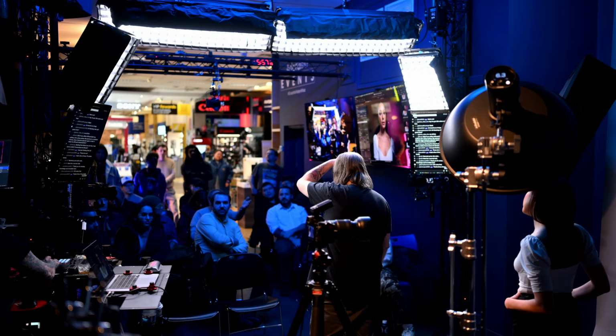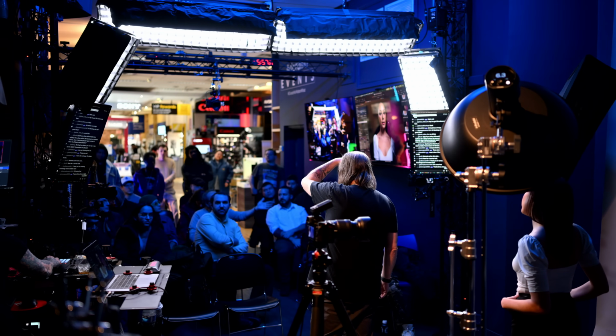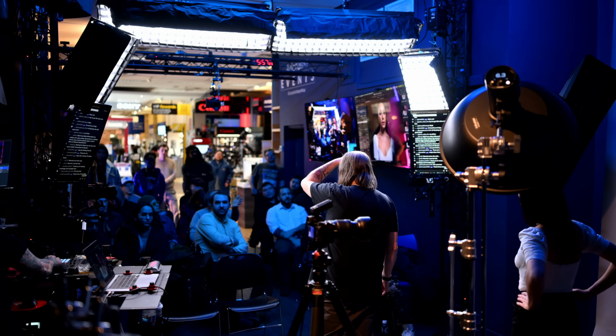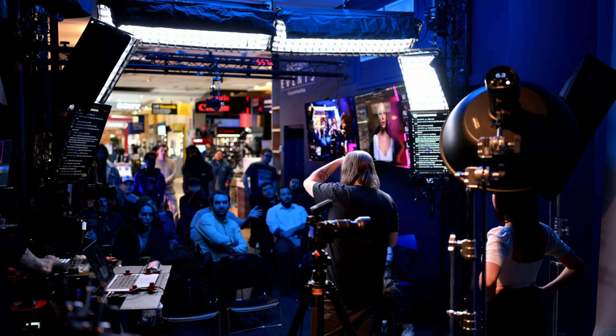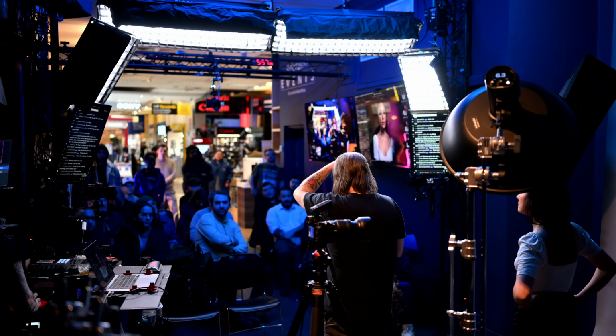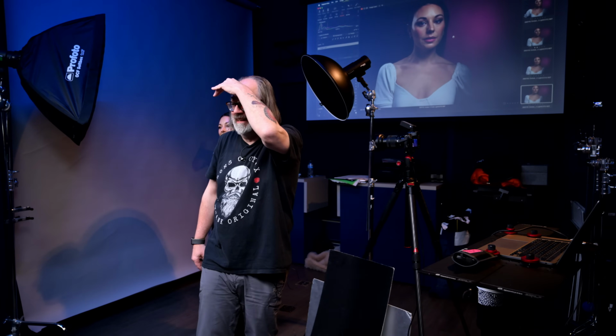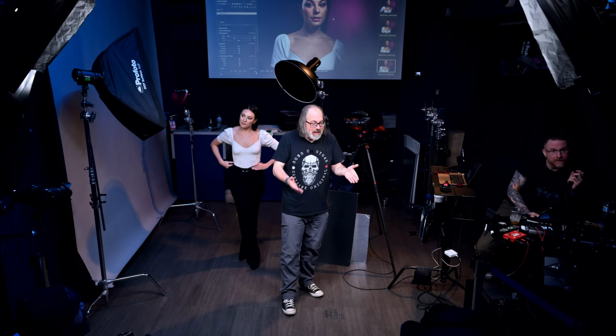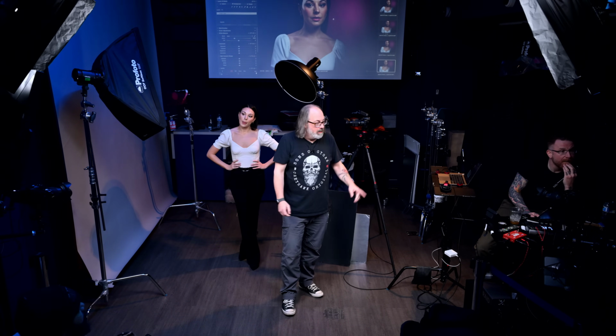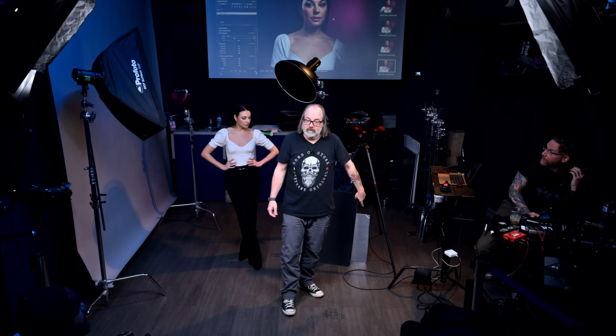You can control the amount of fill with the card by the distance. The closer the light is to the subject, the more it will fill in. But at this point, we had it as close as it could get.